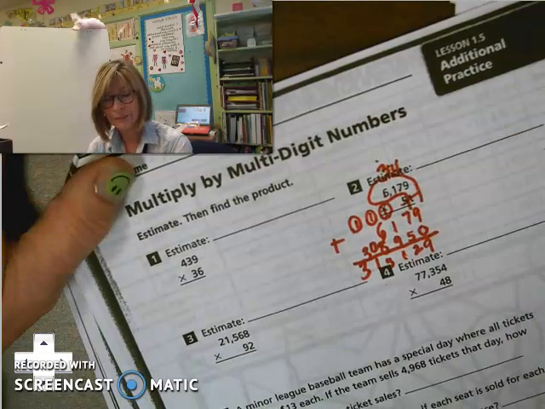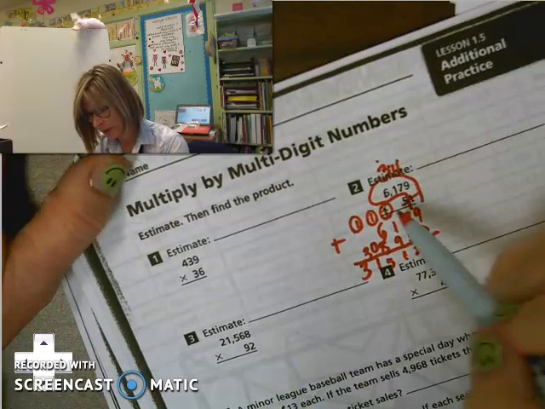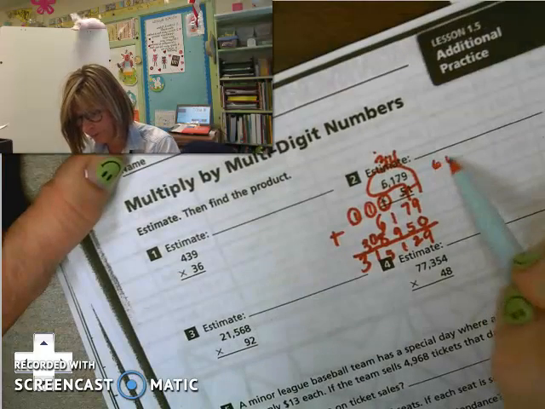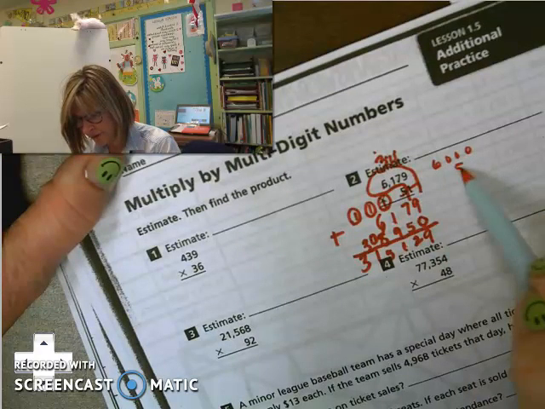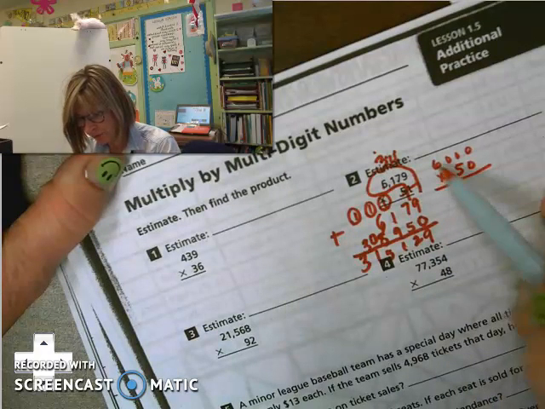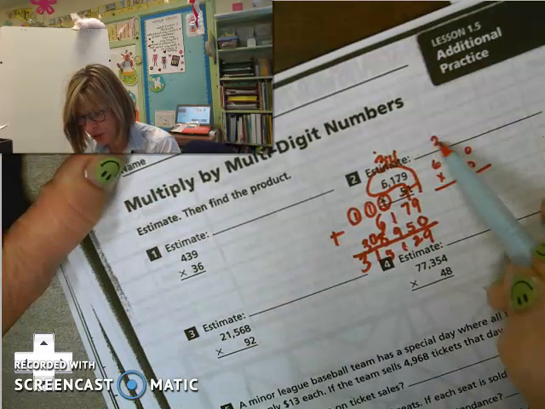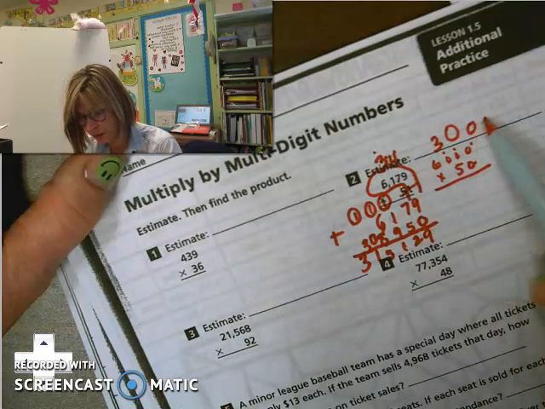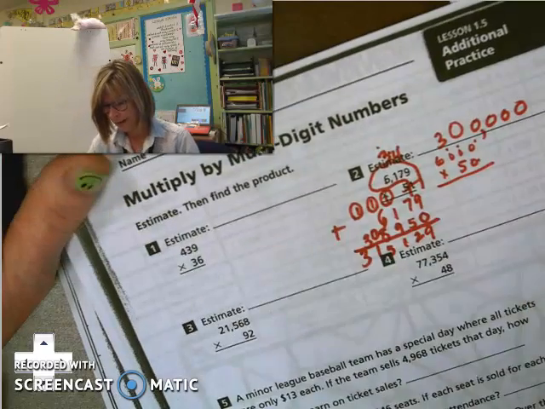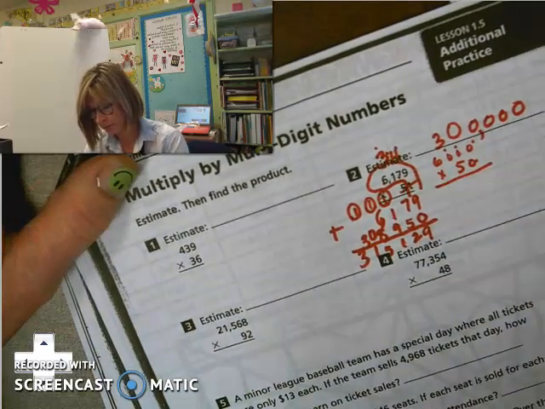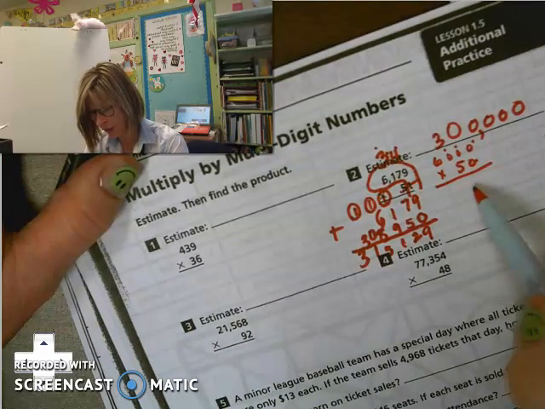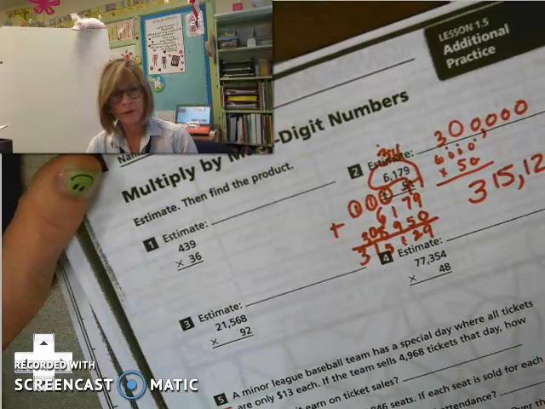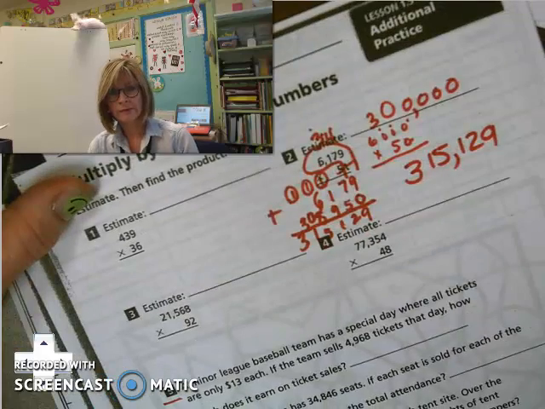And I forgot to estimate. I'm going to do that now. I know 6,178 is about 6,000. 51 is about 50. I'm going to use my mental math. 6 times 5 is 30. Annex my zeros: 1, 2, 3, 4. So I know my answer should be about 300,000. Now I've got 315,129. And yes, that is reasonable. That makes sense.